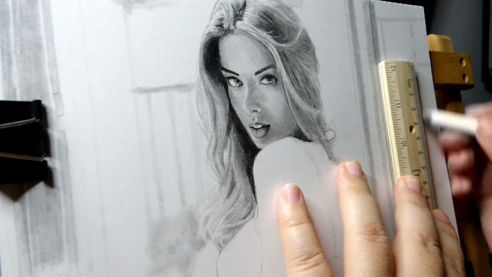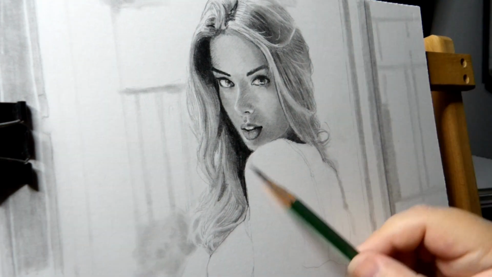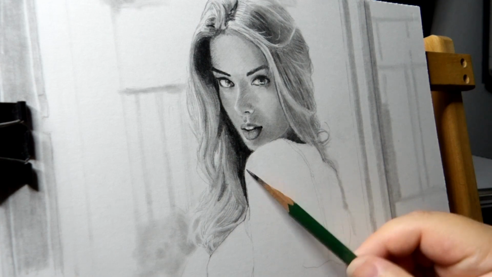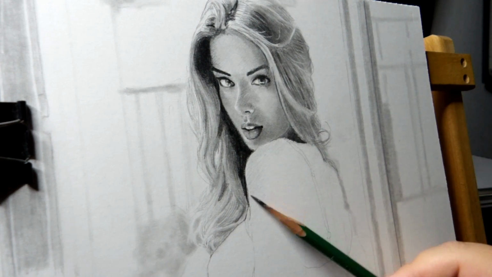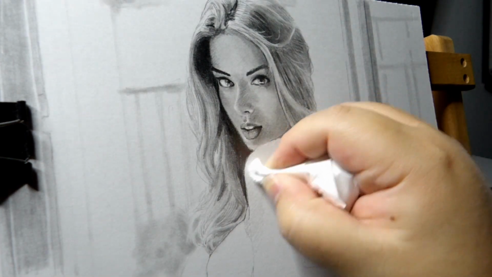I'll use a ruler to make sure that the lines of the door frame are straight. Then with the background good for now, we can continue with Liza, who is the main focus of this drawing. I'll start with her shoulder, as the information from her face will tell us where to go in terms of value.